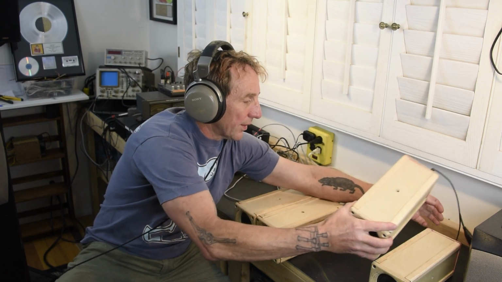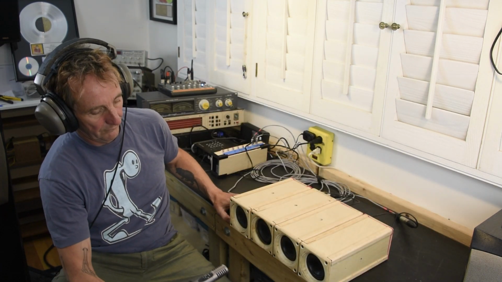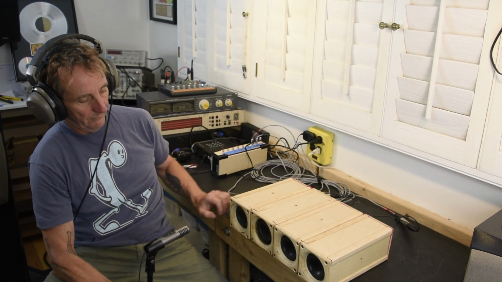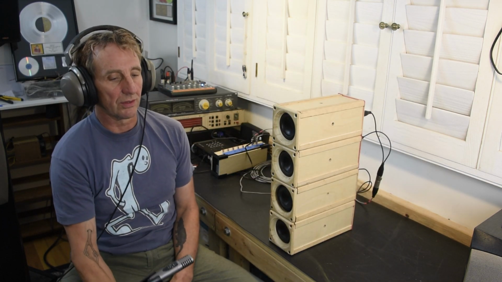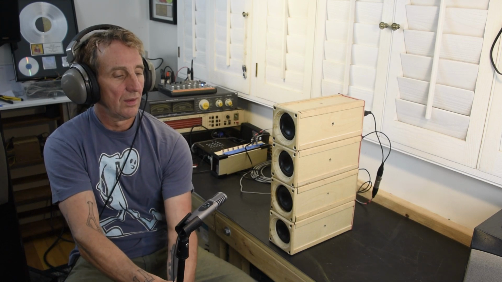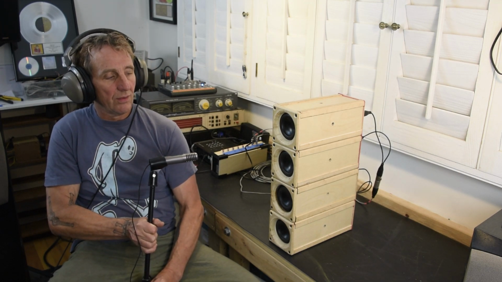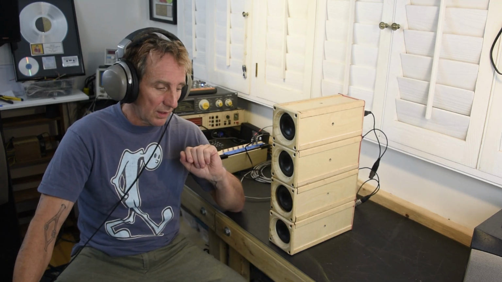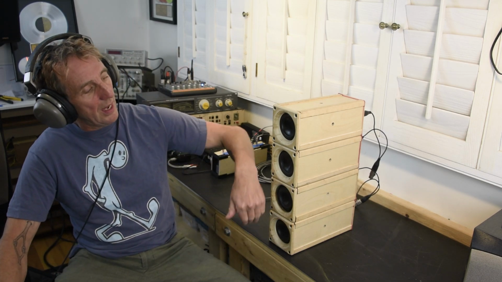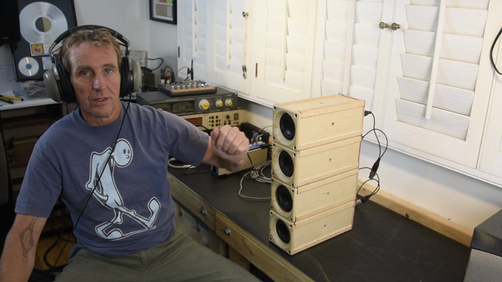And we can add in another couple speakers here. We still have all these issues. Point source systems will have multiple interactions between boxes in the horizontal domain, whereas a well-designed line array has piled all of those up into the vertical domain.